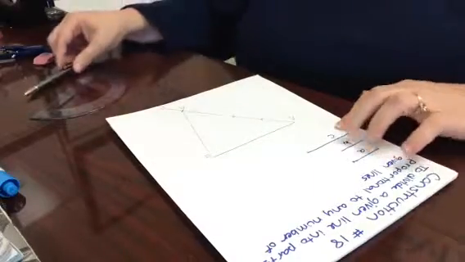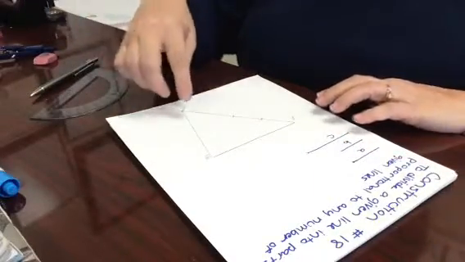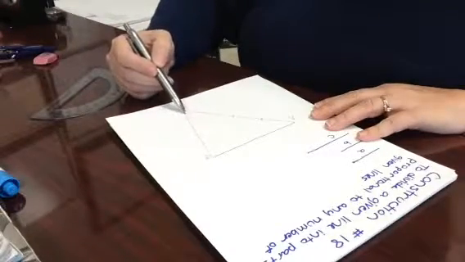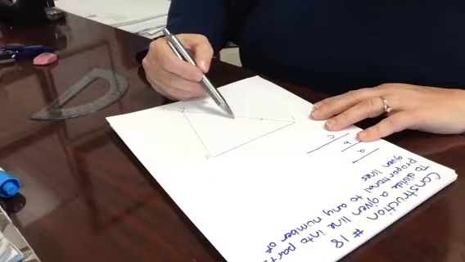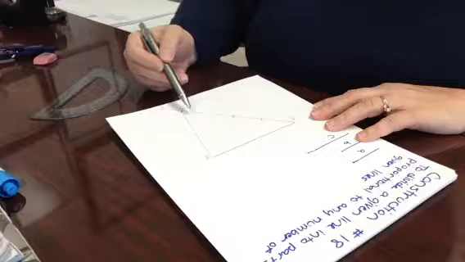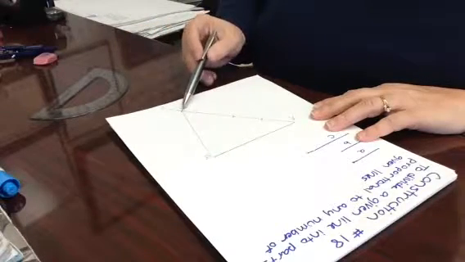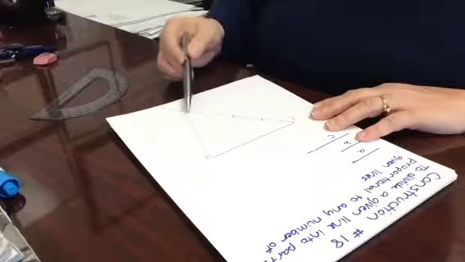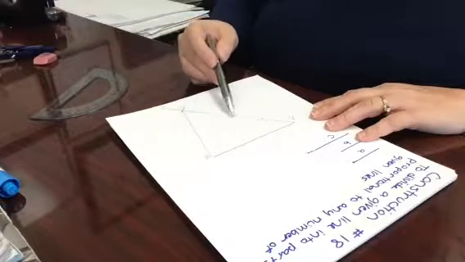Okay. So in order to create a parallel, what I need to do is get this angle right here to be right here. If I can get the angles to be exactly the same, then this would be considered a transversal between two parallel lines, and their corresponding angles are equal.